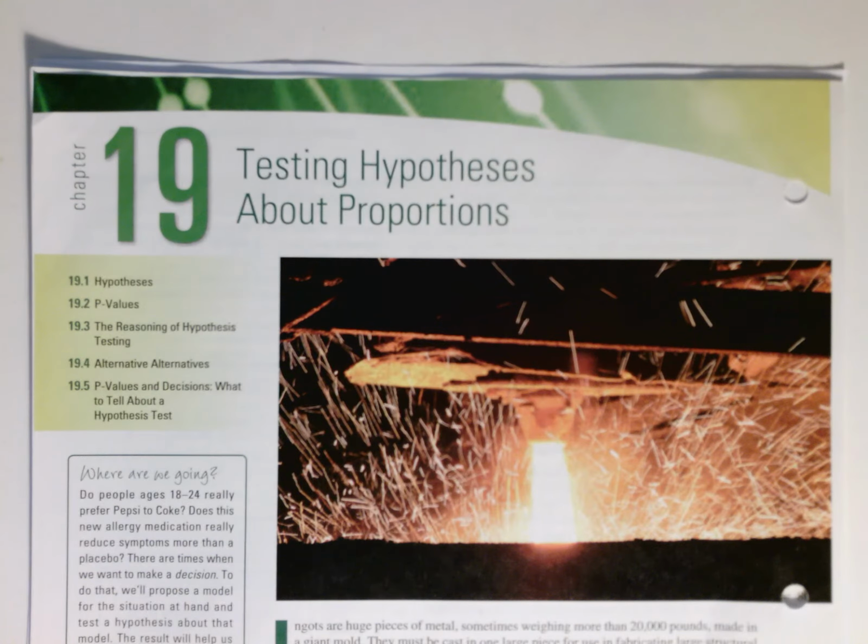Welcome to Chapter 19 of SDM4. In Chapter 18, we talked about constructing confidence intervals for proportions. These allow us to make sense of what are plausible values for the population parameter, again, back in the population, based on sample data. In this chapter, we flip things around and think about testing hypotheses about proportions.